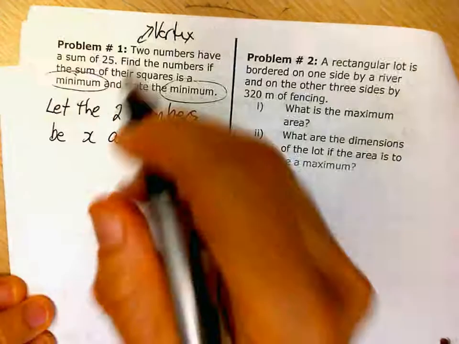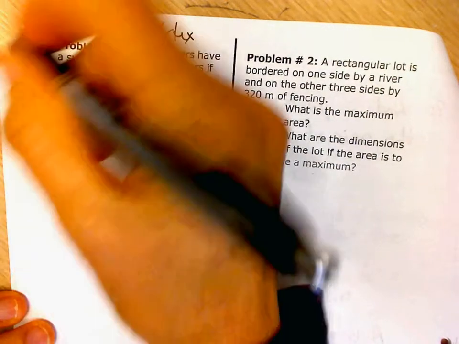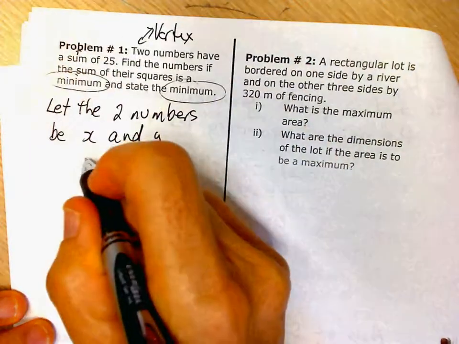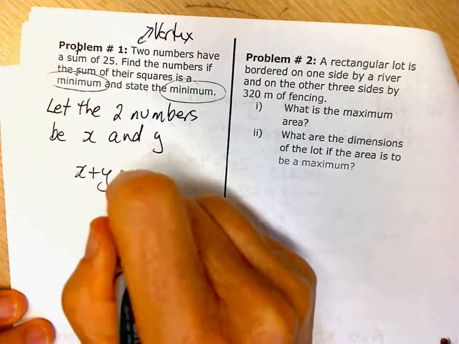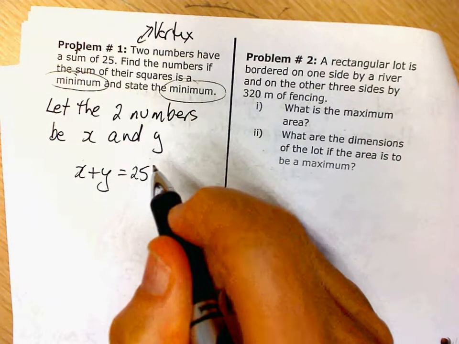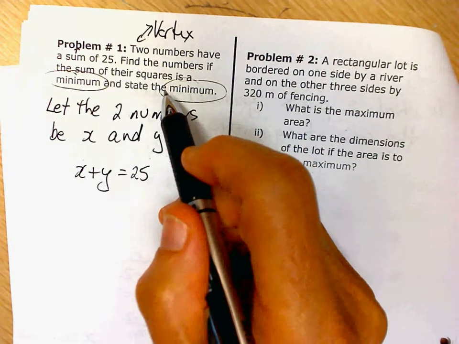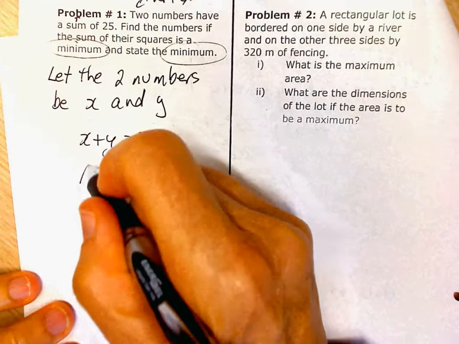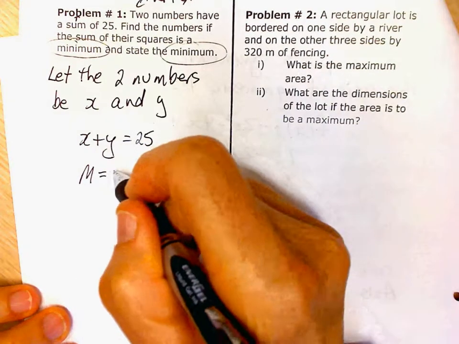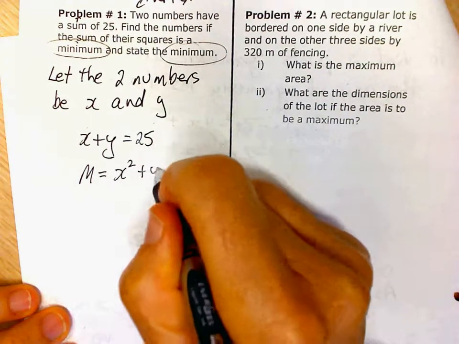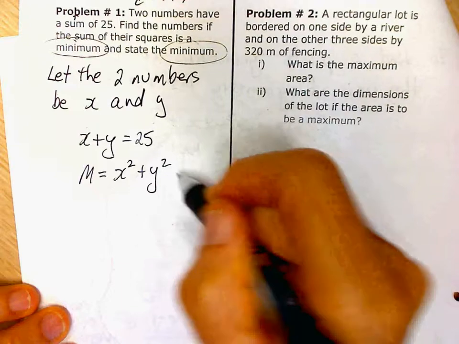Now they tell us the two numbers have a sum of 25. Sum means adding, so x plus y equals 25. They also tell you that the sum of their squares is a minimum. I'll just call it M: M equals x squared plus y squared. They say it's a minimum.